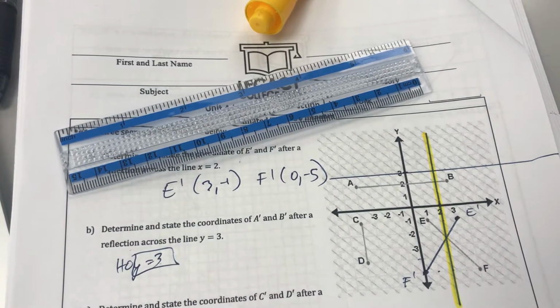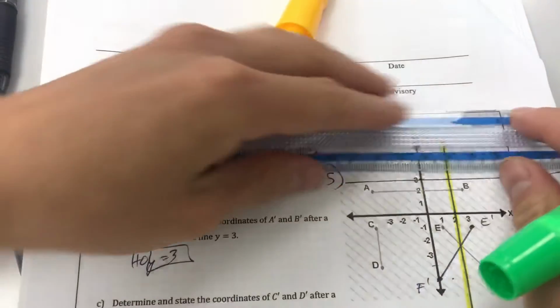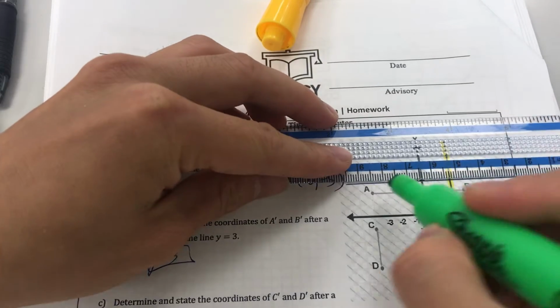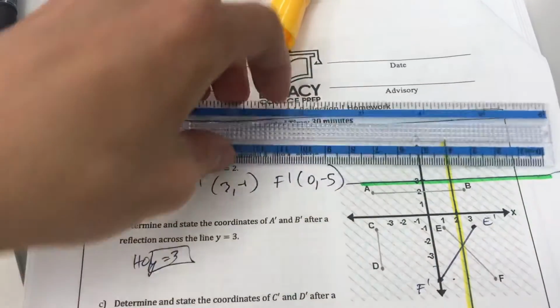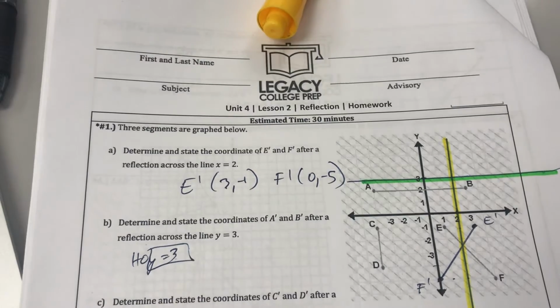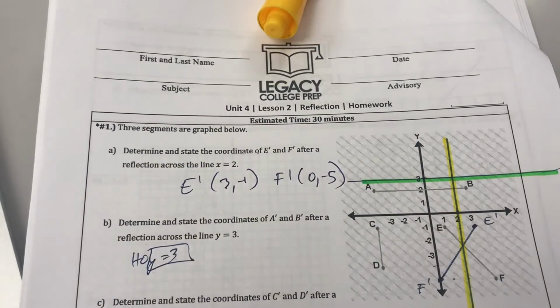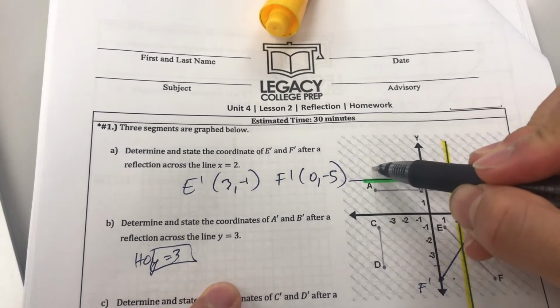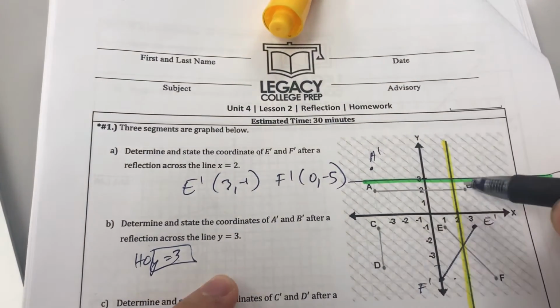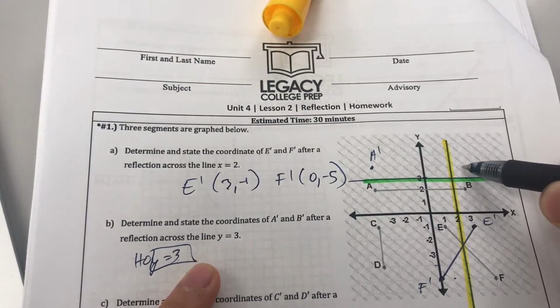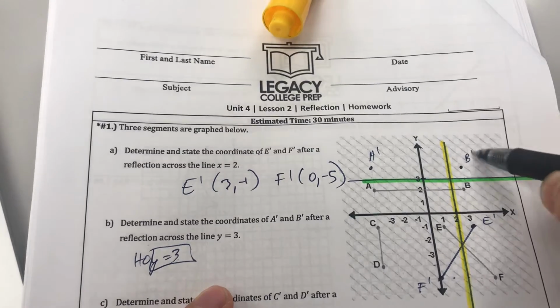It's a little bit messy, but whatever. I'll highlight it in green so that you can see. Oh yeah, this is the reflection line. And because this is the reflection line, I'm gonna count 1 unit towards, 1. So that means A prime is up top, and 1 unit towards, 1 unit away. So B prime is up top.